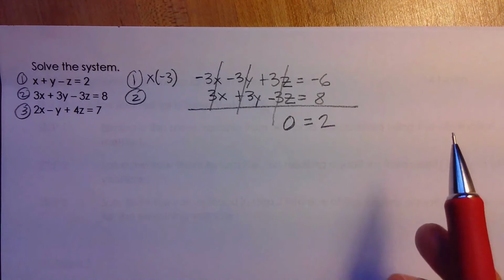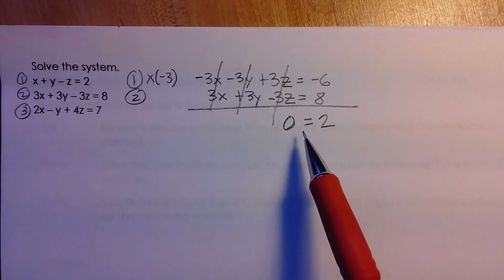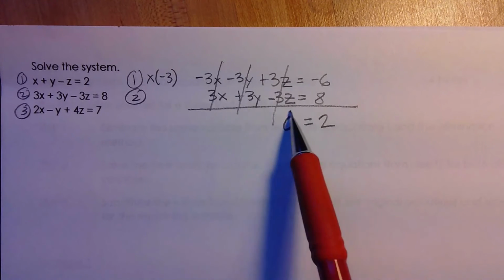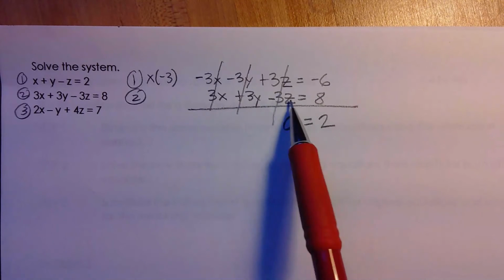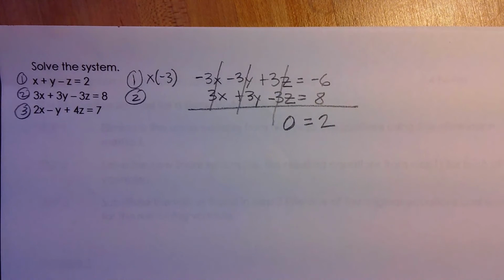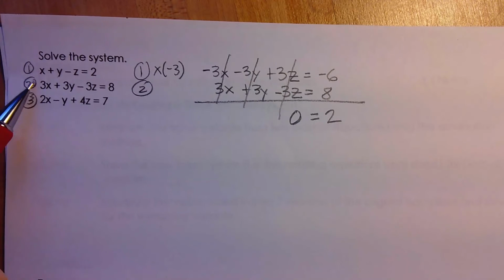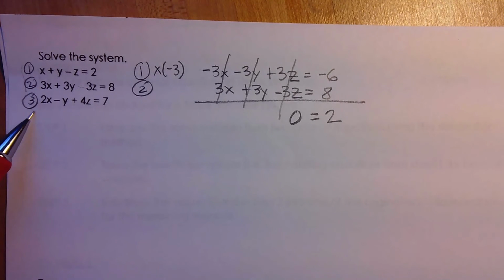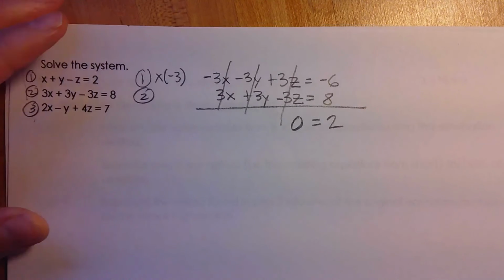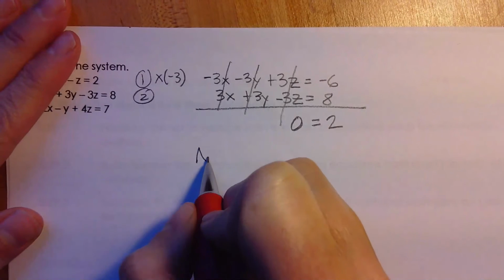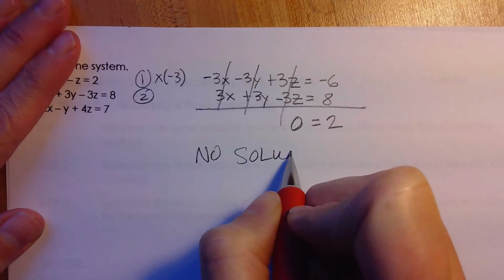And what that tells you is that there is no solution, and that means that these planes right here would be parallel. So if just the first 2 planes are parallel, you don't really need to even do anything with the third plane. You're never going to find a solution for the system as a whole. So this problem actually ends right here with a no solution.